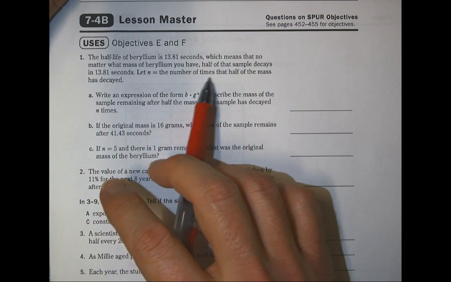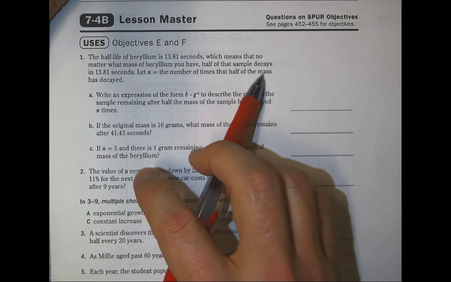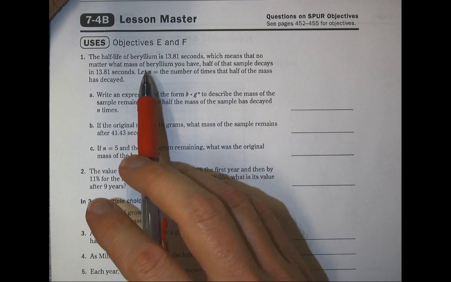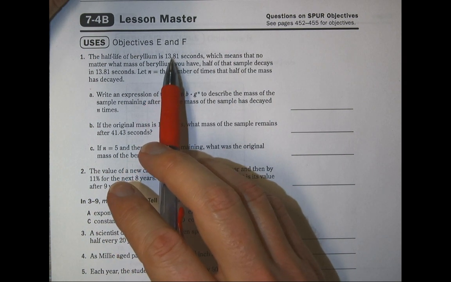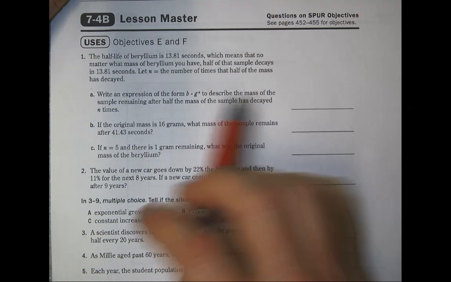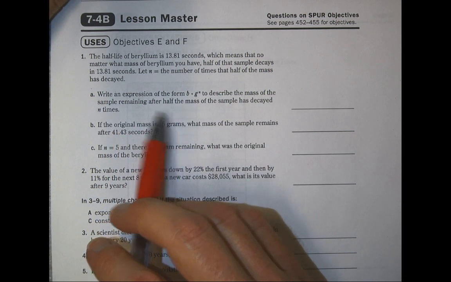So n is going to be the number of times that has decayed. So it's not measuring an actual, well, it is measuring an amount of time, but this is how many times we've had a half-life, okay, which is going to be how many times 13.81 seconds has passed. So we're going to write an expression in the form b times g to the n to represent this.